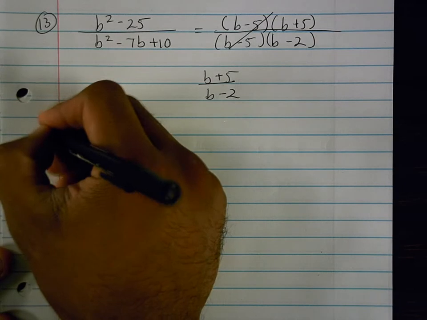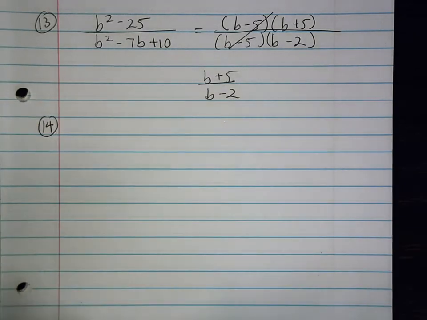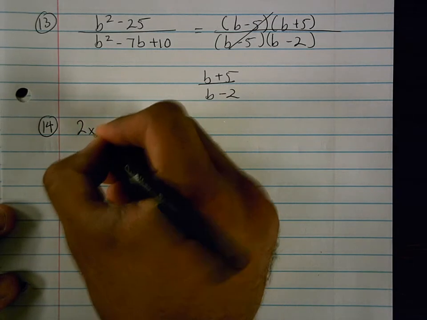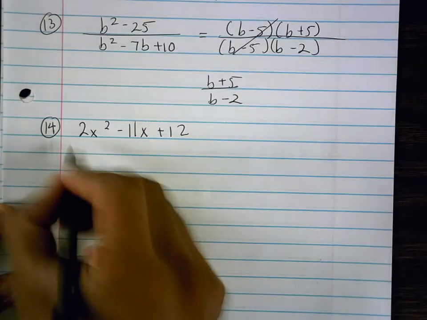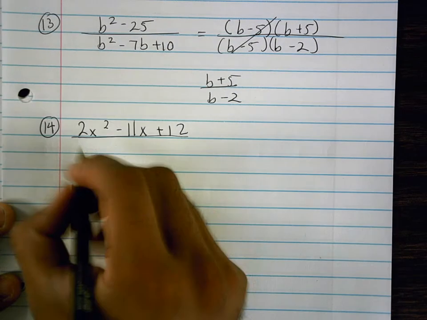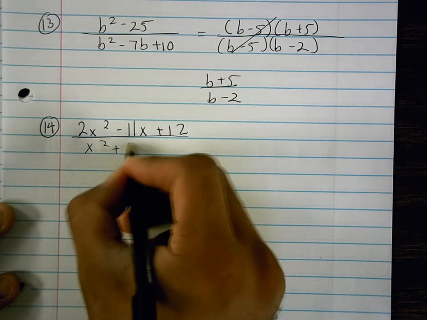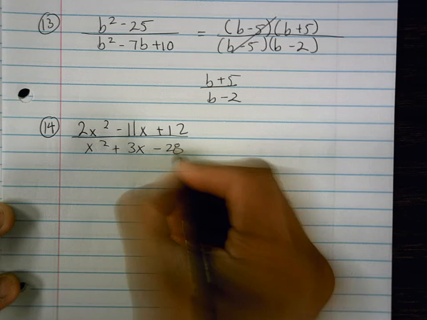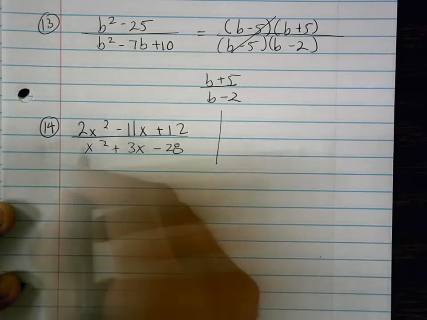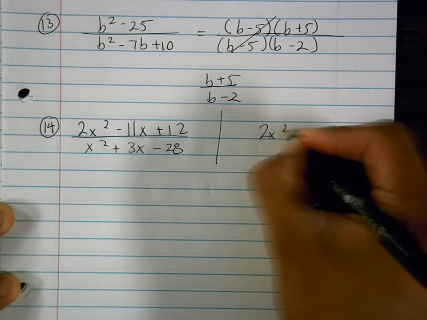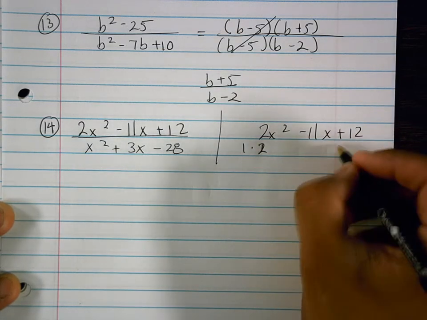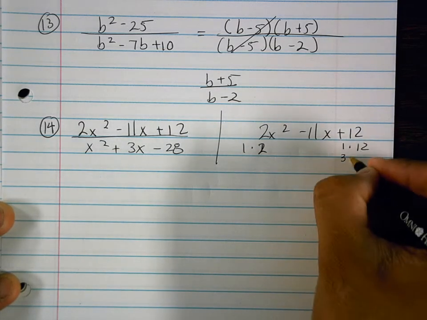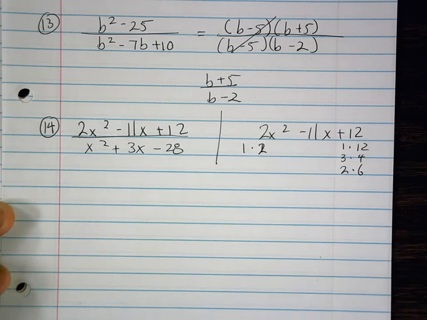Number 14 is 2x squared minus 11x plus 12. That's a guess and check, so that's going to be a little bit time consuming. And then down here at the bottom, so I'm just going to kind of come off here to the side and do this one right here. So I got to find all the ways to multiply to 2, all the ways to multiply to 12, which there is kind of a lot, so that's what really makes this problem annoying.